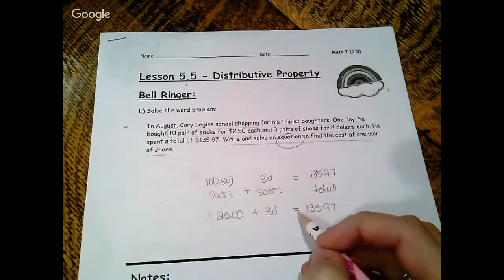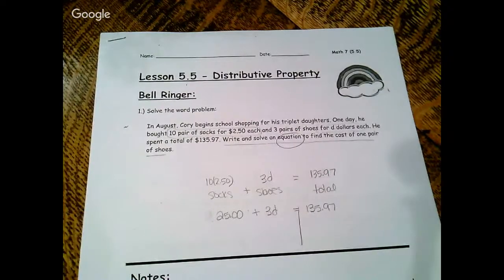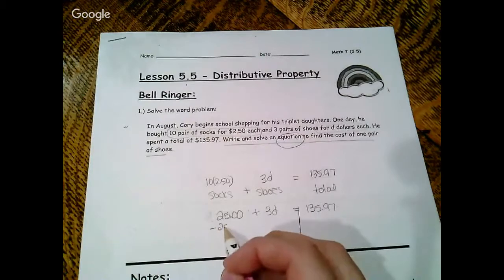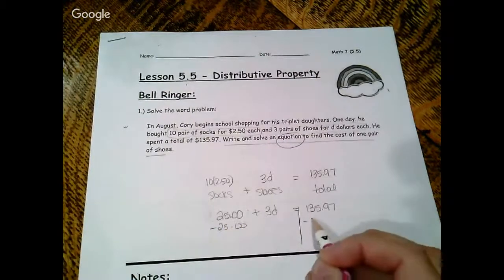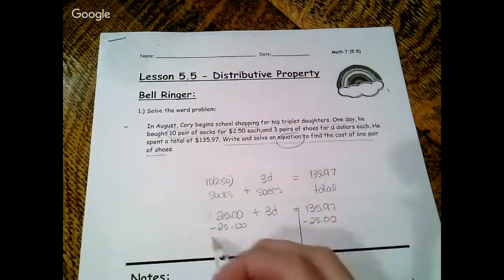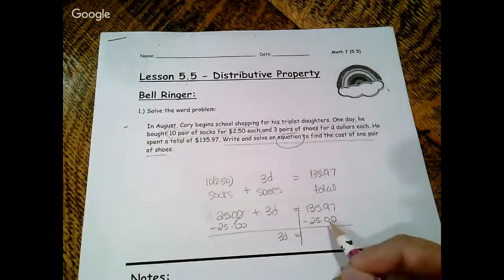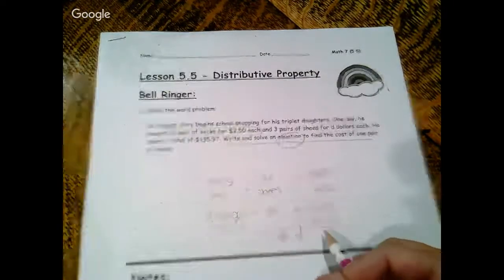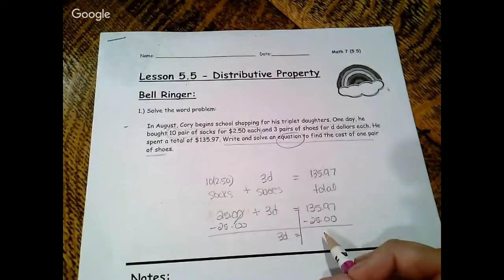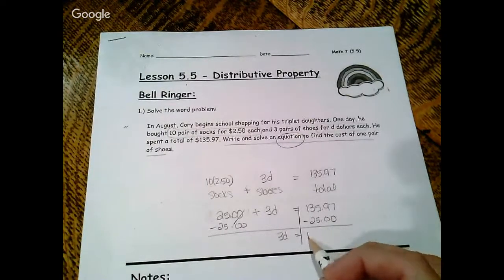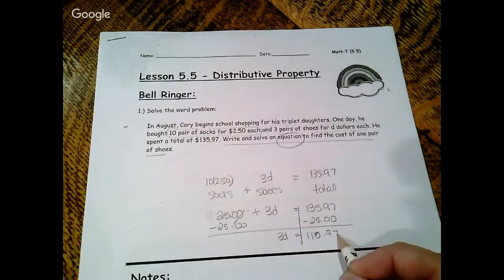So now that I have this equation, I need to drop my line and I need to solve it. So right now, $25 is being added to 3D. So the opposite is to subtract 25 from both sides. And when I do that, my 25's cancel and I'm left with 3D equals, well, $135.97 minus 25 is going to be $110.97.